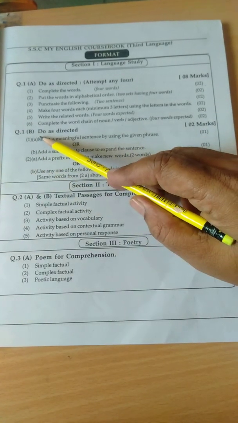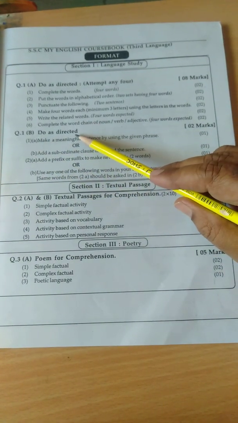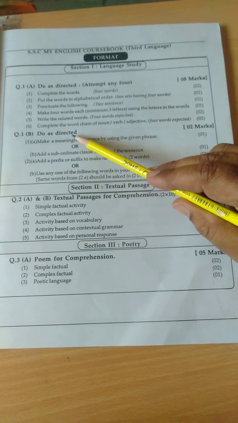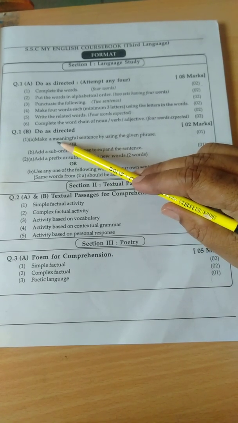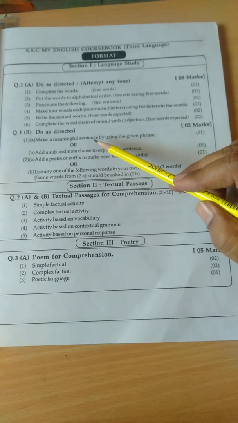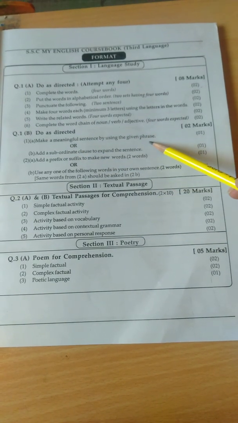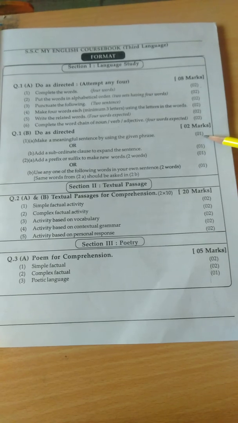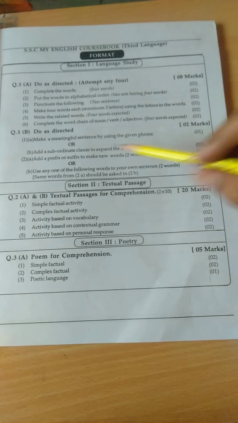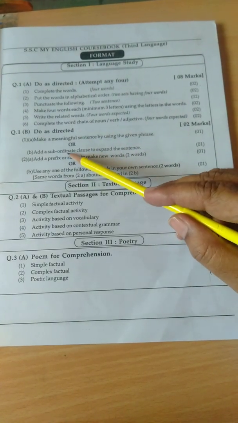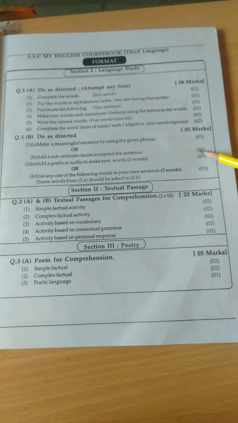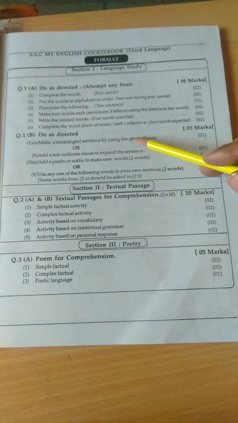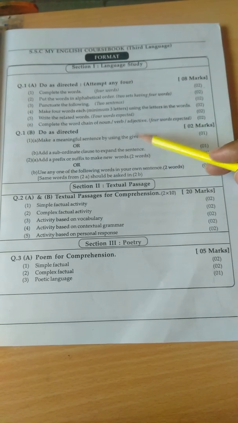Now question number 1B, do as directed. It has sub question number 1A, make a meaningful sentence by using the given phrase. It is for 1 mark. Or 1B, add a subordinate clause to expand the sentence. It is for 1 mark. You have to attempt any one of these 2.